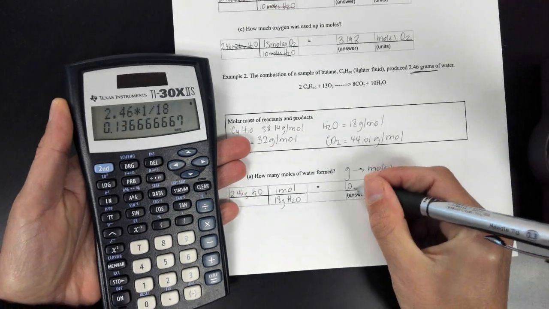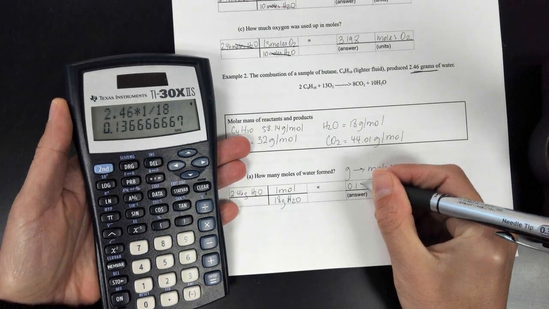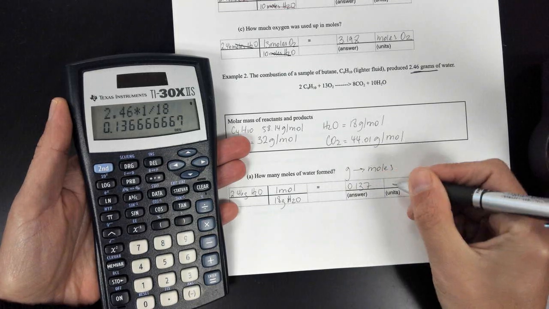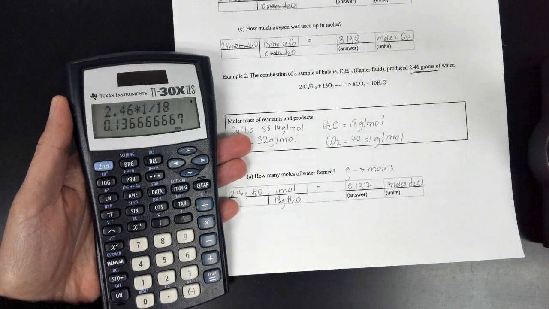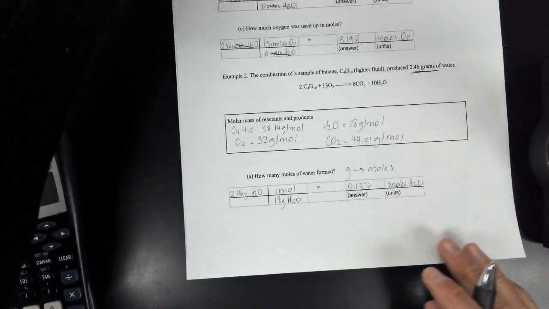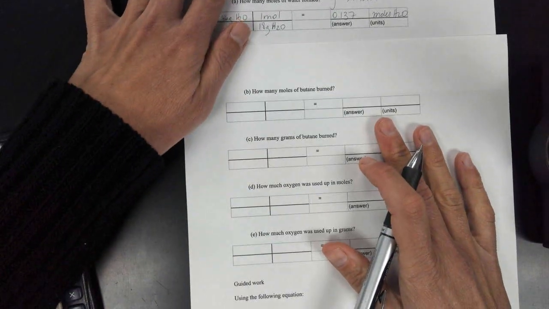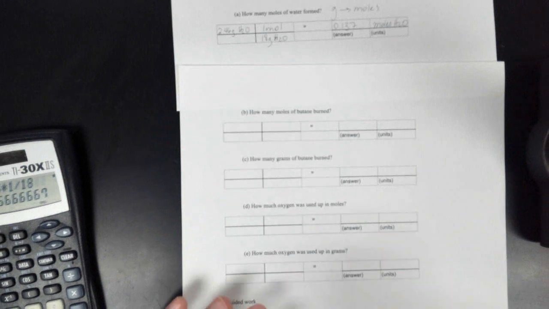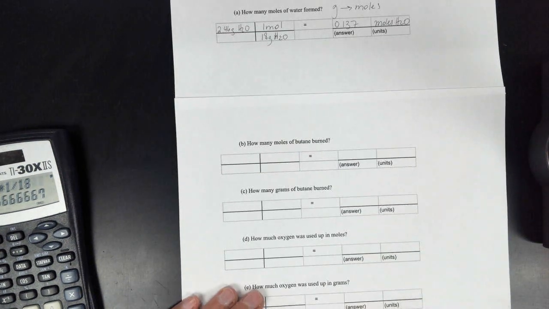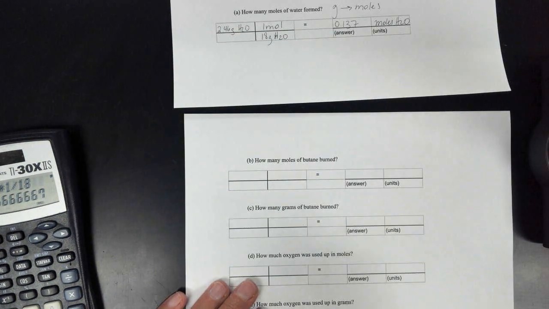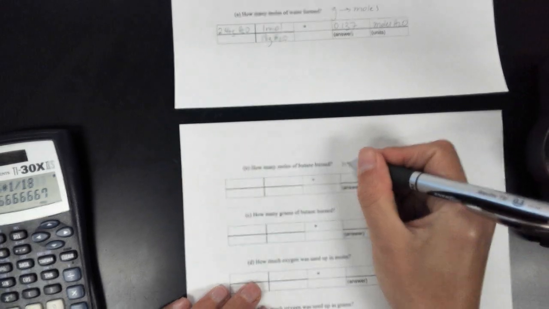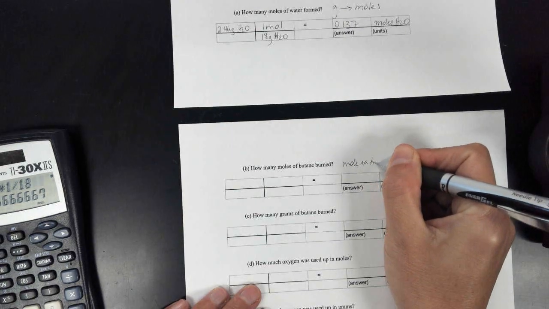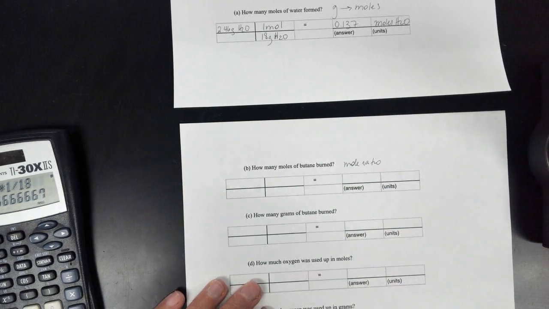And that gives me 0.137 moles of water. Alright. Now, going to part B. How many moles of butane was burned? Well, I'm going to do the same thing I did before on the first example I showed you. I'm going to do mole ratio.